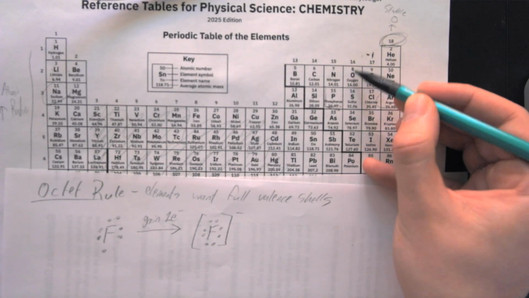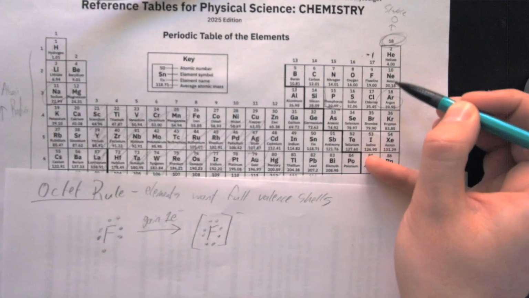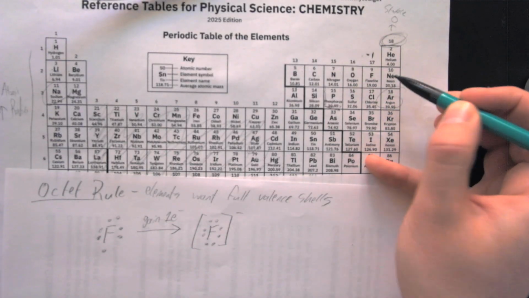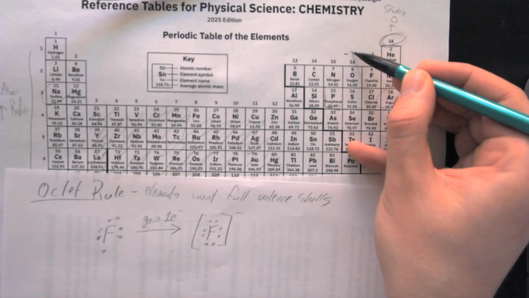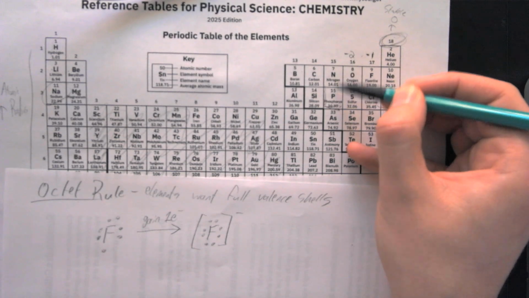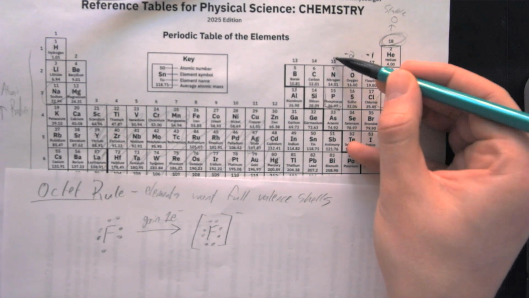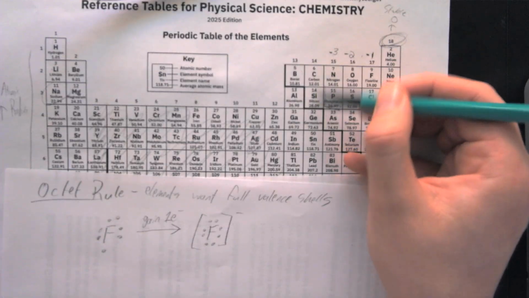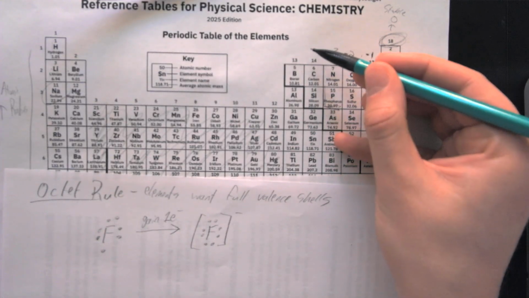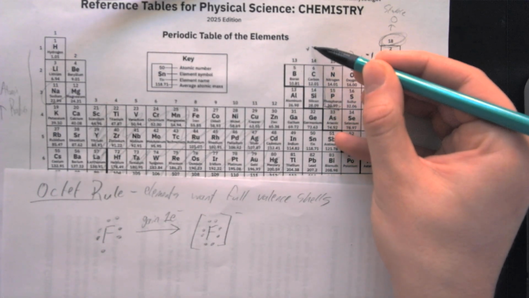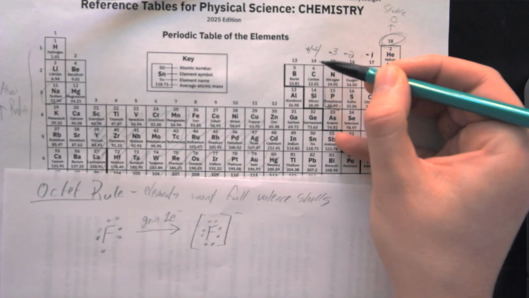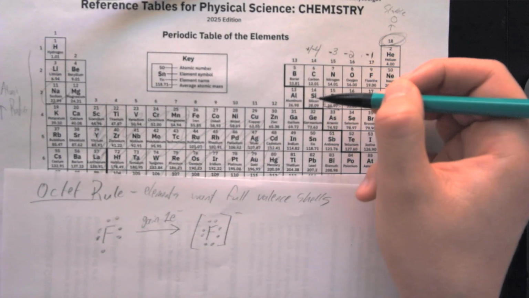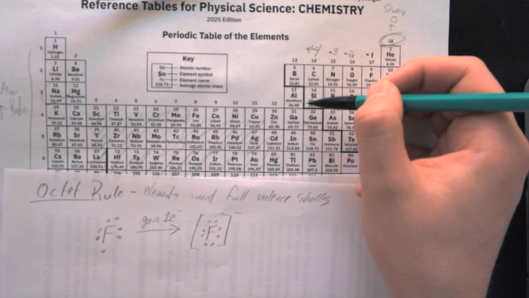Oxygen, right, in group 16, these are 2 steps away. So they need to gain 2 electrons. They'll look like -2. Group 15, they're 1, 2, 3 steps away. So they'll look like -3. Group 14, they're 4 steps away. So they can either be a plus or a -4, depending on the context. We'll learn more about that when we talk about bonding.